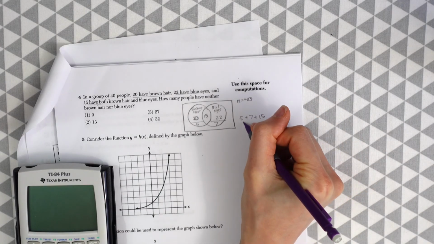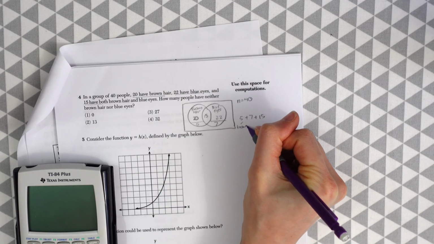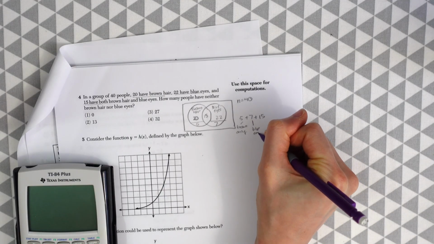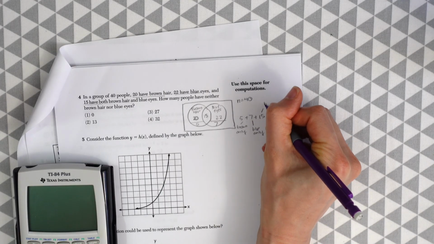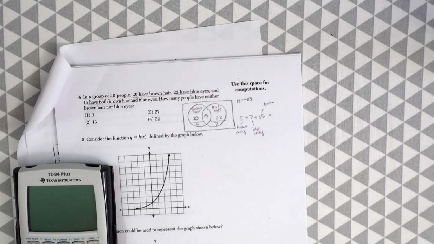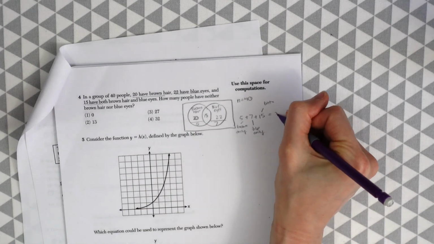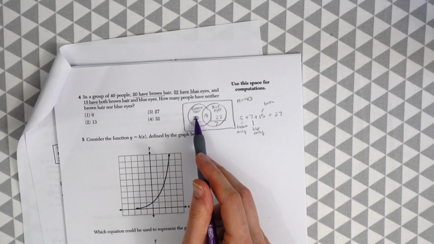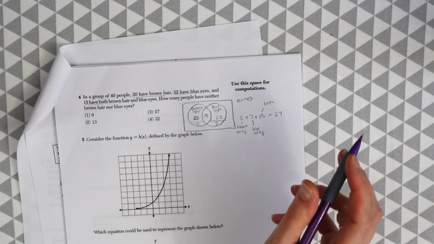So this is the number of people who have just brown hair, brown only. 7 is blue only. And then 15 is both. So that's where we came up with these numbers. So if we add these all together, we get 27 people altogether who have either brown hair, blue eyes, or both.